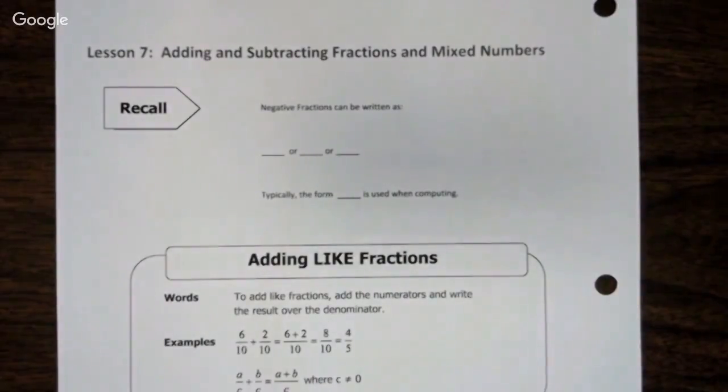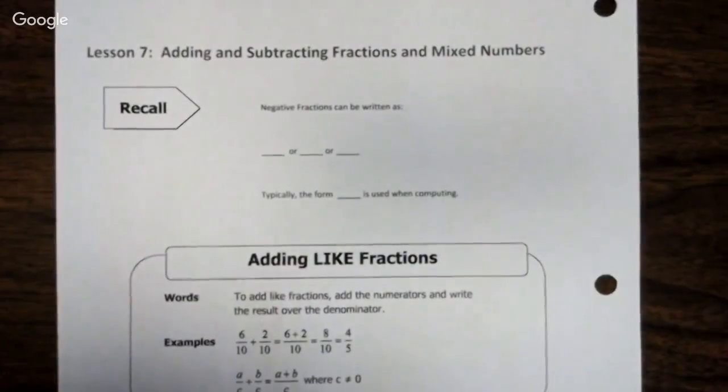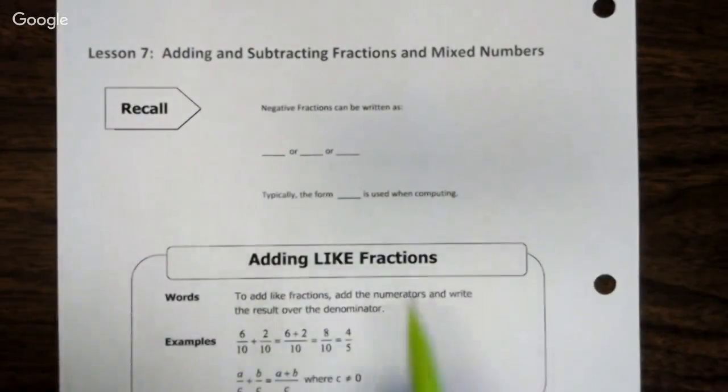All right, this is Module 2, Lesson 7. Today we're going to be talking about adding and subtracting fractions and mixed numbers. First thing I have to do before we even start this lesson is we have to talk about how negative fractions can be written. There's 3 ways to write a negative fraction, and this is super important.